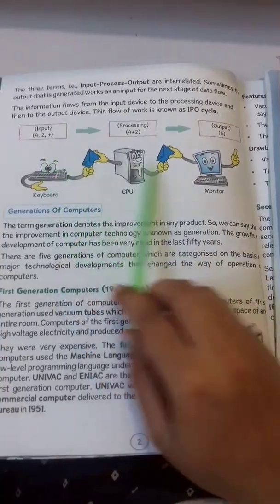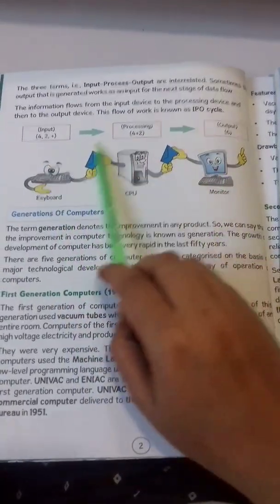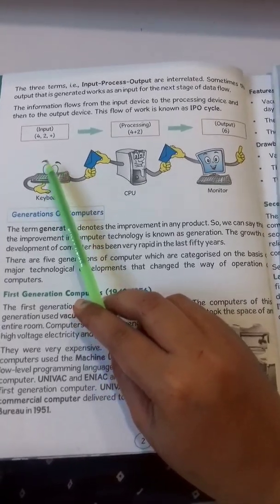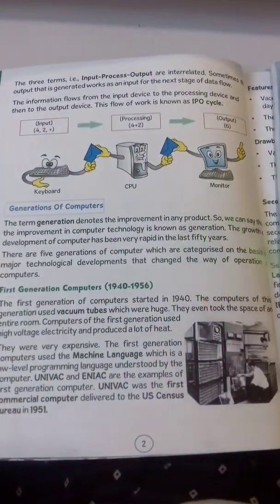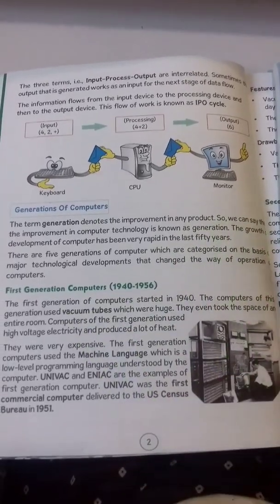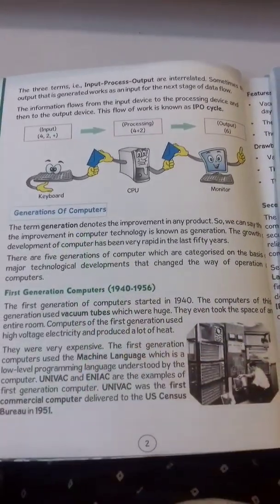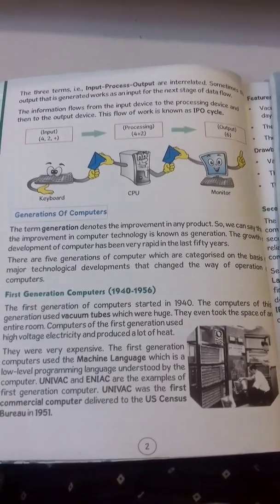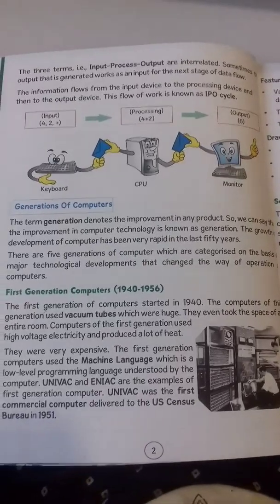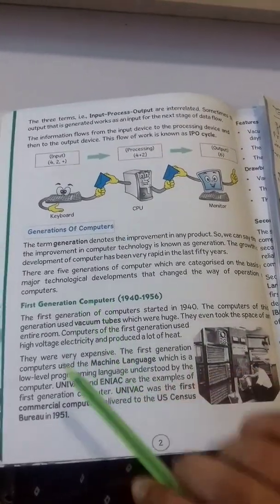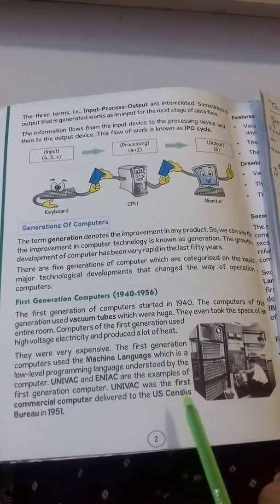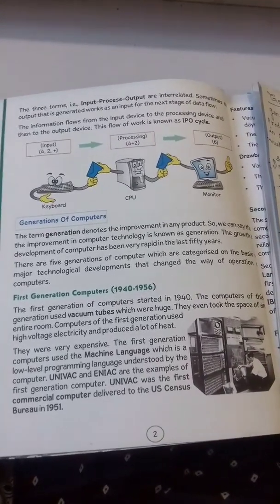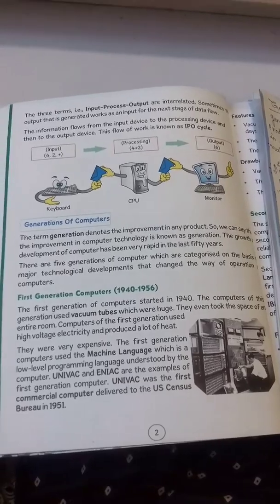That is the structure of a computer. Concept of computer like input, process and output. Next is generation of the computer. This is the first generation. The first generation started in 1940 and lasted to 1956.